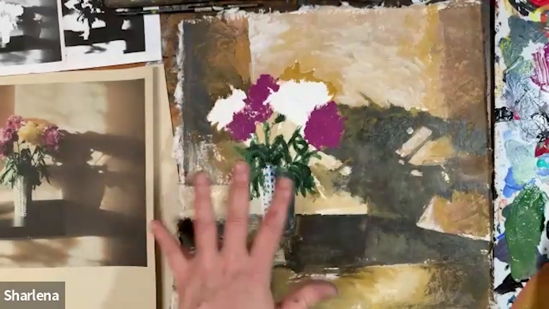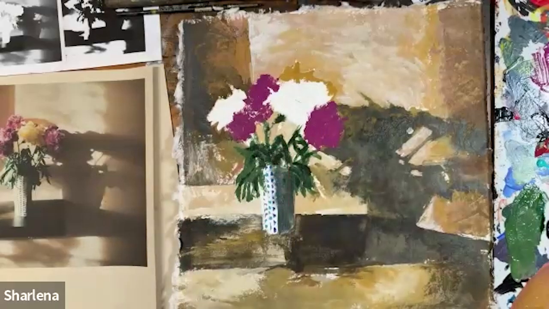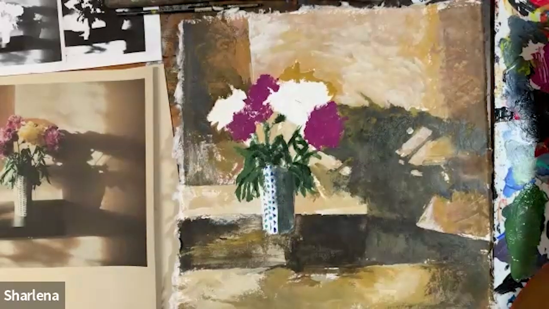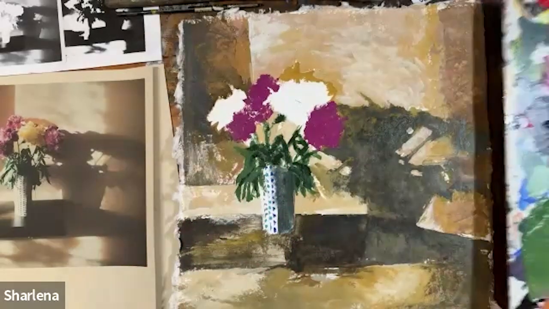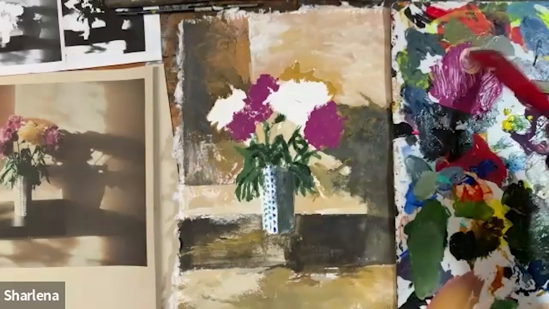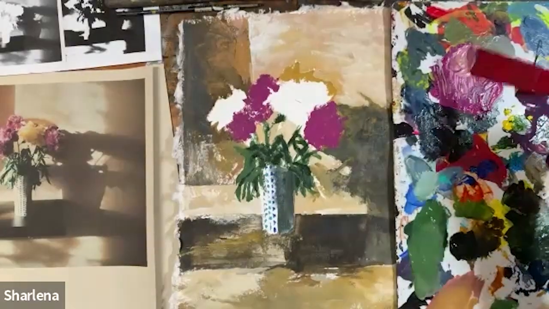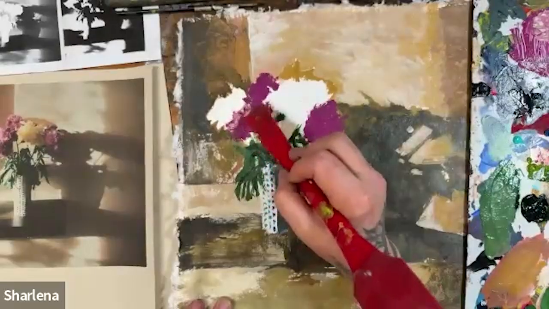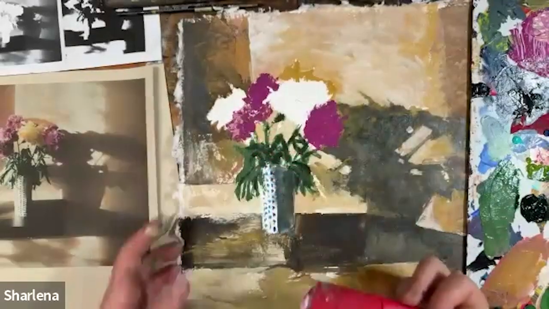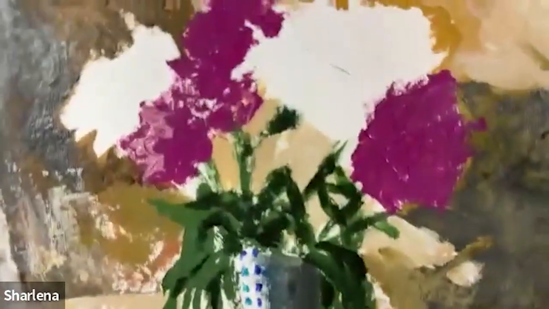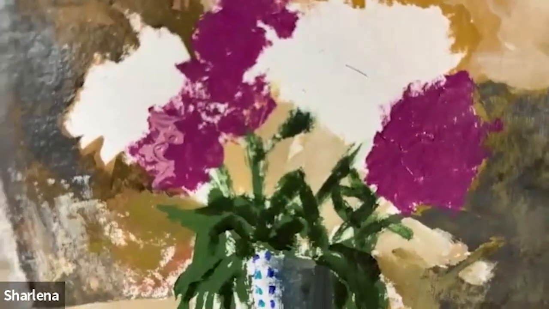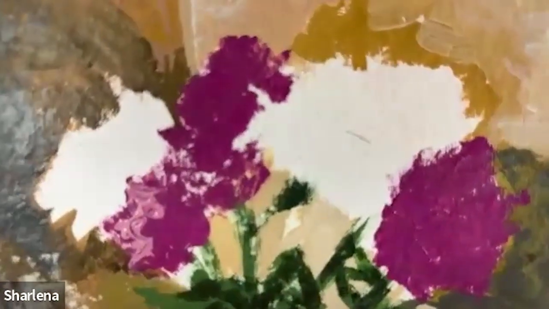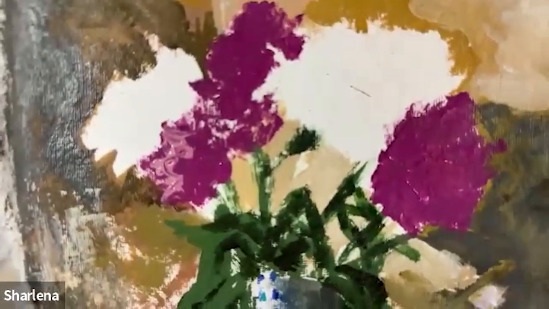So while that's wet and that's my mid-tone, I'm going to come in. I'm just going to add some unbleached titanium to that color that I mixed. I'm going to come in with the highlight and start to scribble in on the left side of those roses. Again, I'm going to just do a little close up here. So that's my highlight. No individual petals.